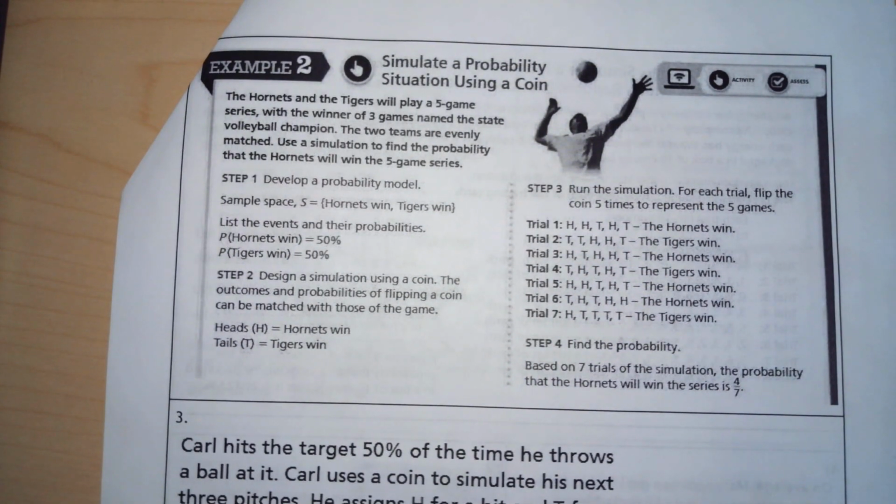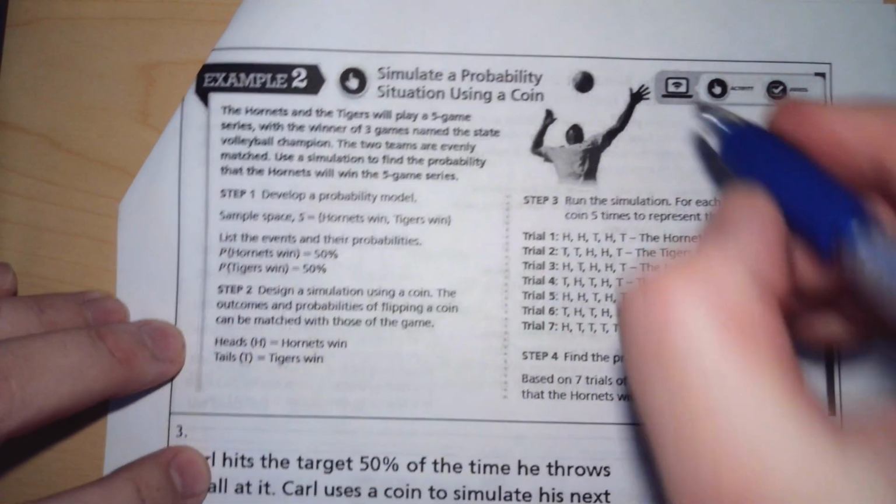Next, we're talking about 2 teams, the Hornets and the Tigers. They play a 5-game series, with the winner of 3 games named the state volleyball champion. The 2 teams are evenly matched. Use a simulation to find the probability that the Hornets will win the 5-game series.